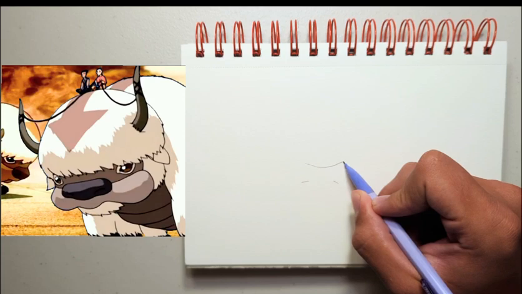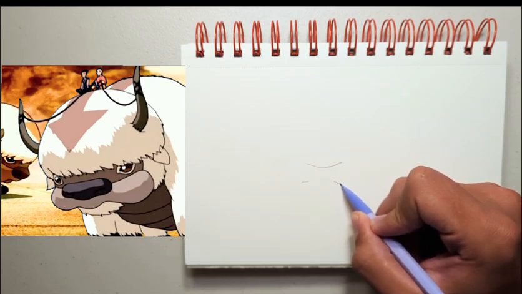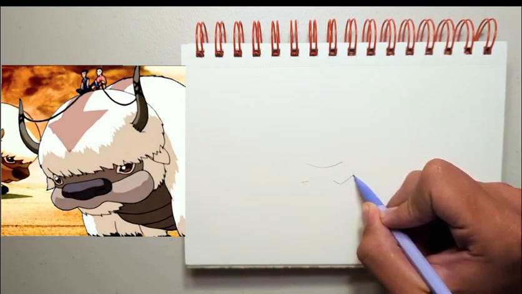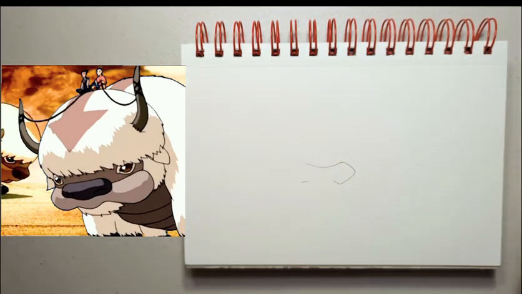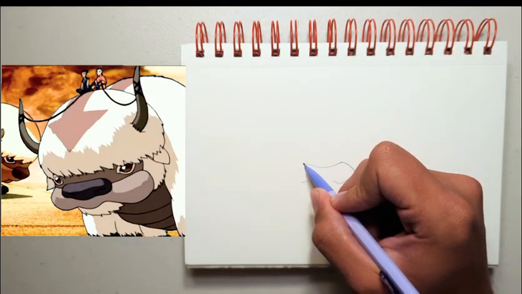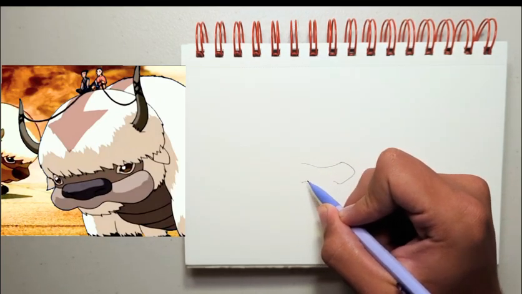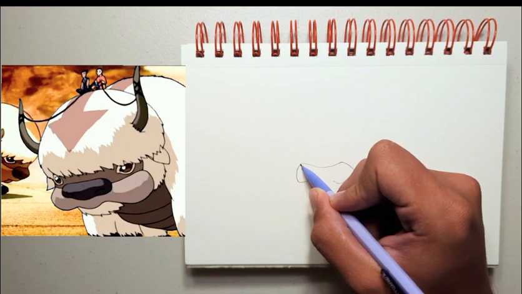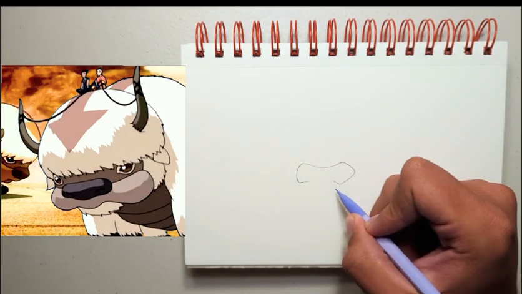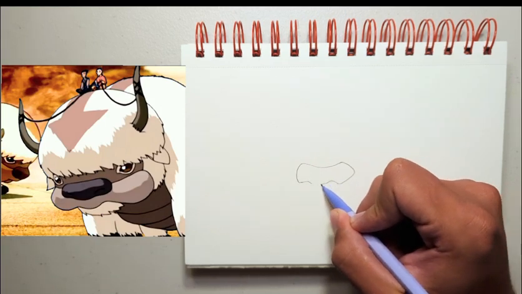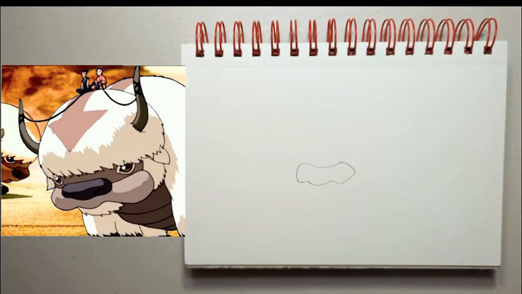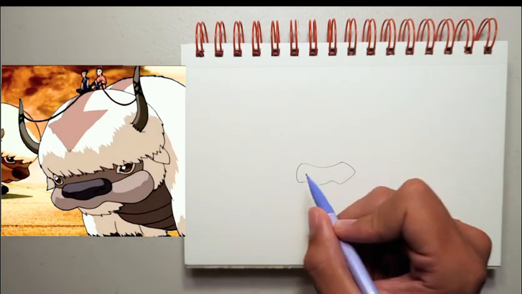And then connect the U you drew with curves like that to make a bean shape. This will be his nose. So that's his nose, kind of like a bean. And then next we're going to draw underneath his nose.